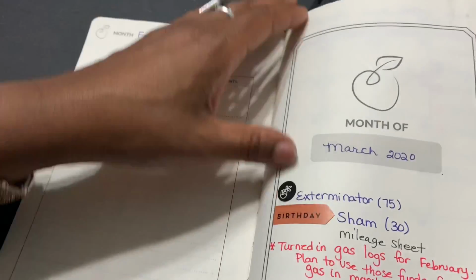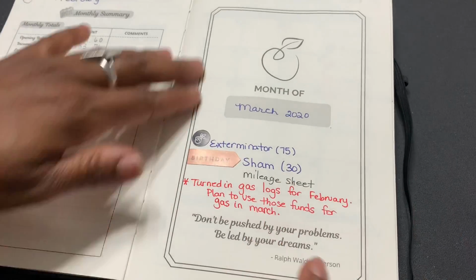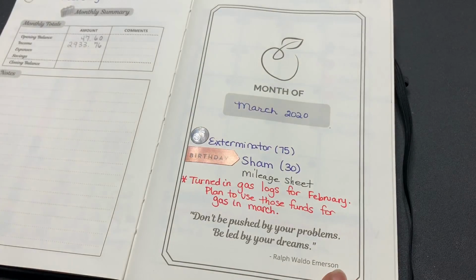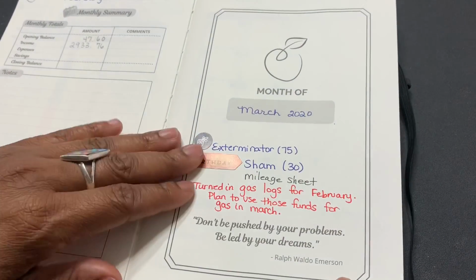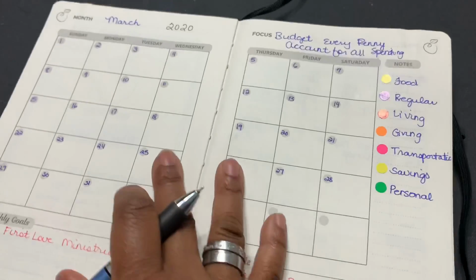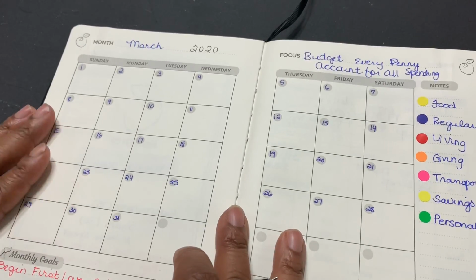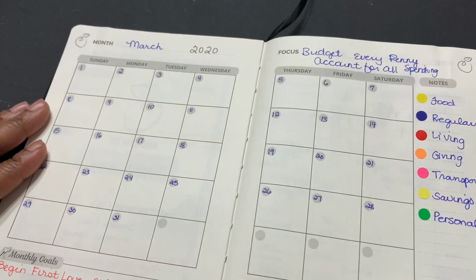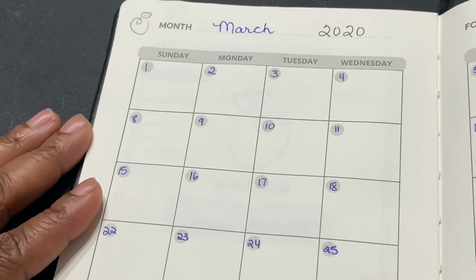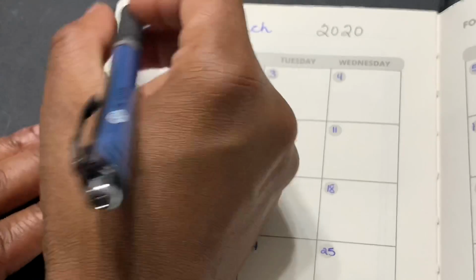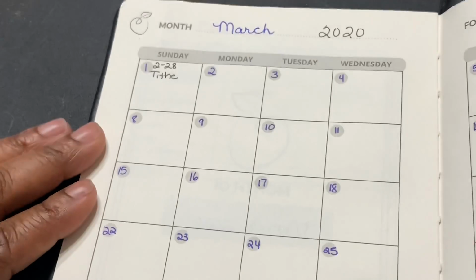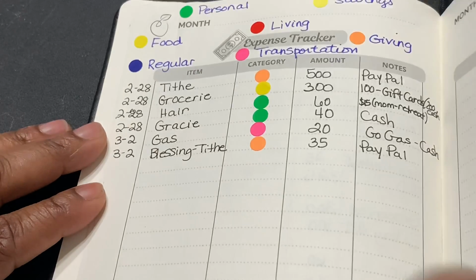But anyway, I just wanted to give you that quick little walkthrough of how I'm going through, making sure that I pay everything and keep track of everything, because I didn't do so well in February. And I don't want to get in a bad habit of starting it and not finishing it. Then I will go back to this page right here, and I will begin to write in all the things that I paid. So I know specifically for the 28th, which I'm just going to put here, I did my tithe.